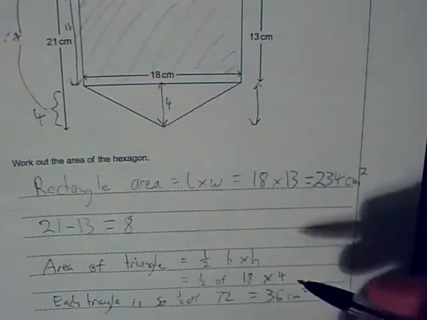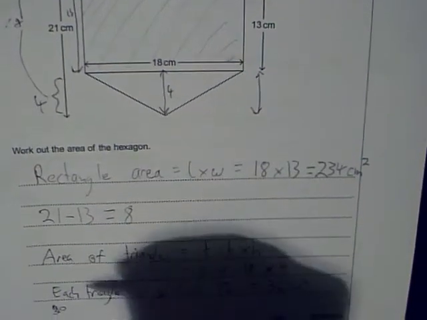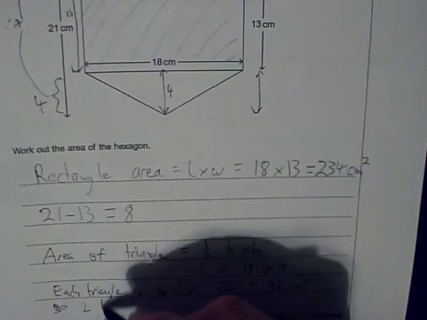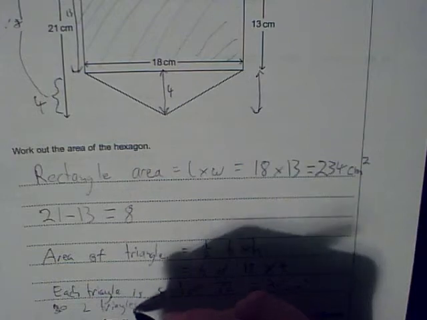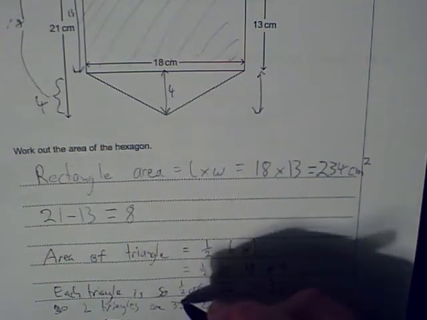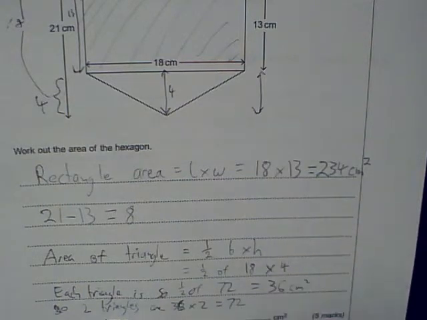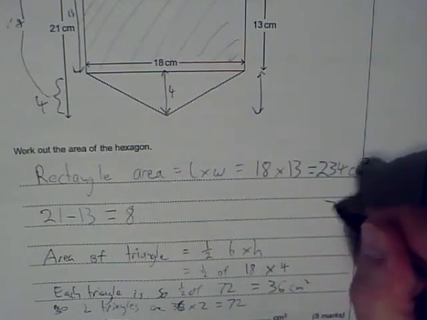But I've got 2 of them. So 2 triangles, 36 times 2, which equals 72. So I got 72 centimeters squared.